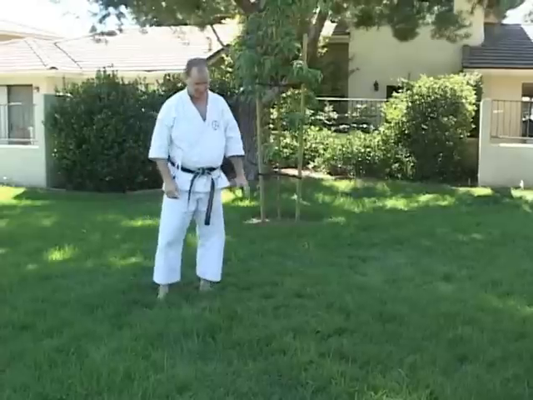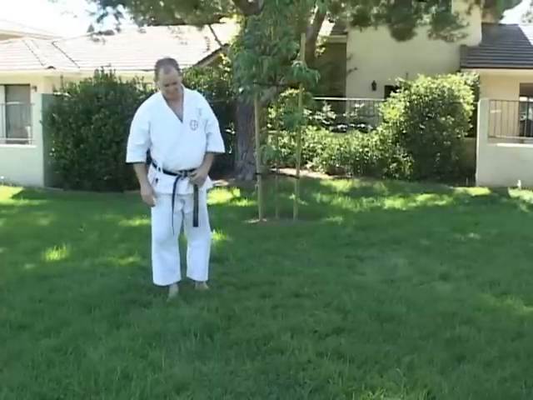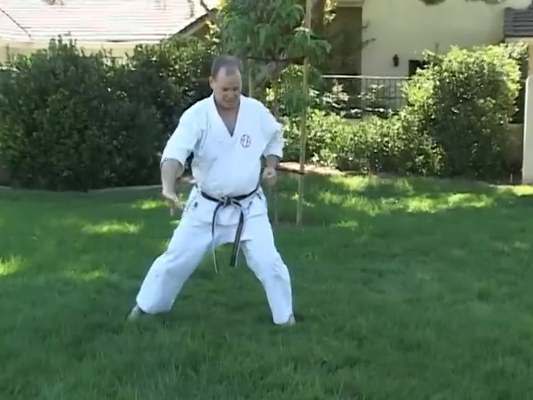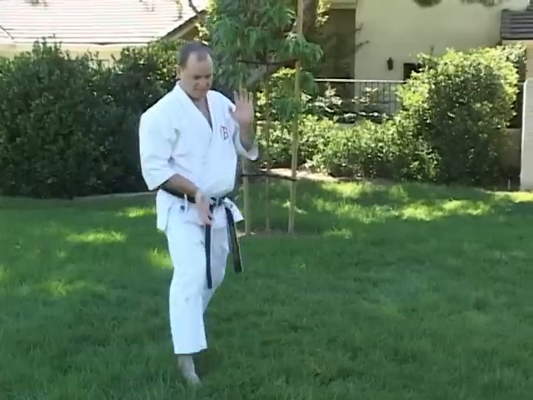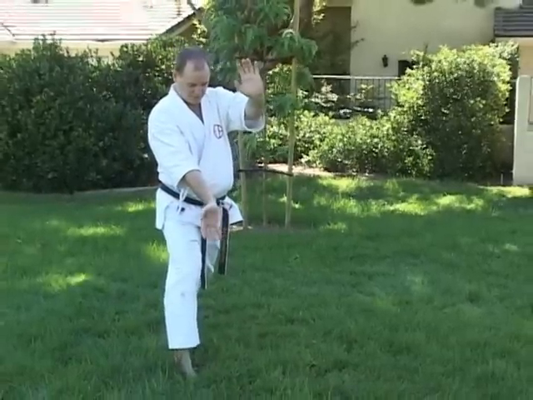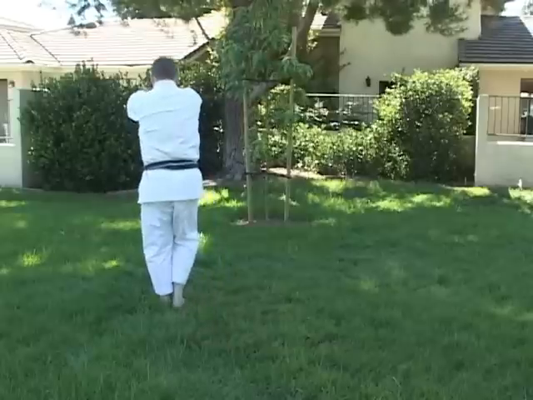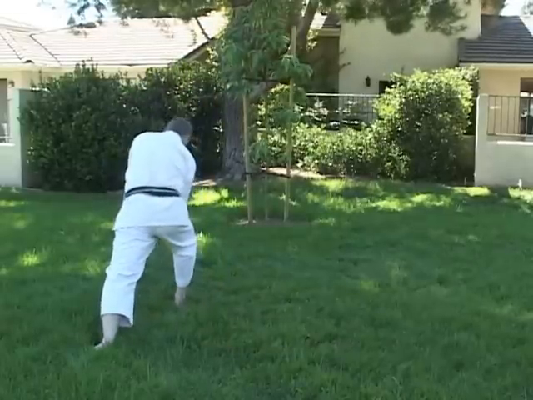The Shotokan version, they do a slightly different hand motion coming off the kicks. So here they come up, deflect, step in, zenkutsudachi, palm, turn, stride, scoop, scoop, bam.